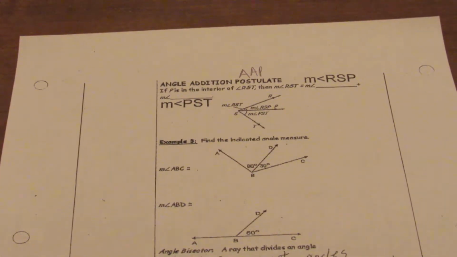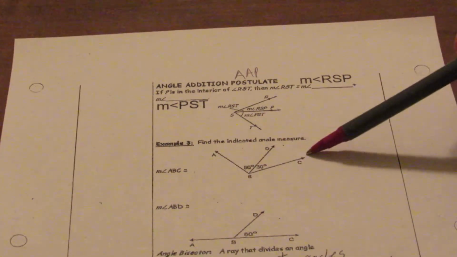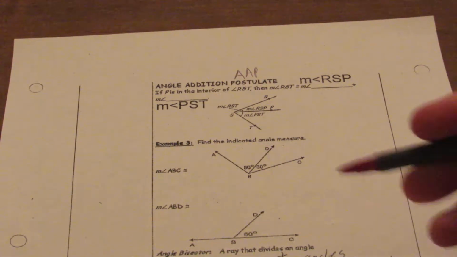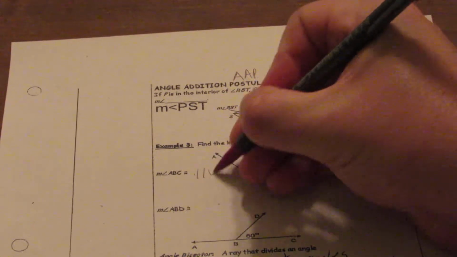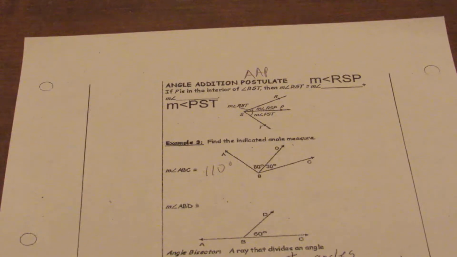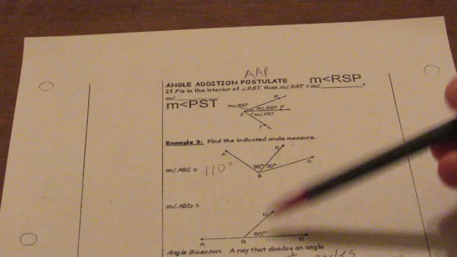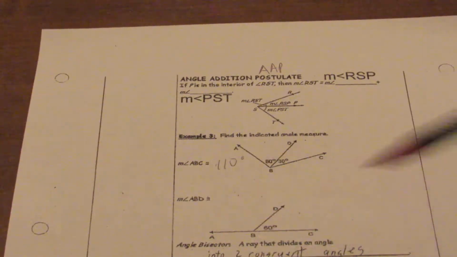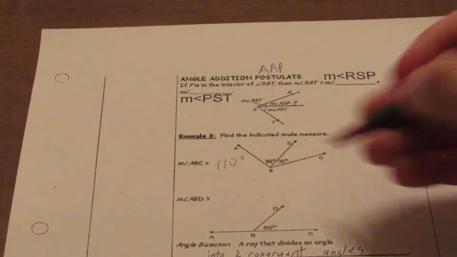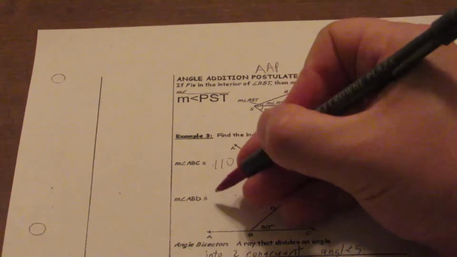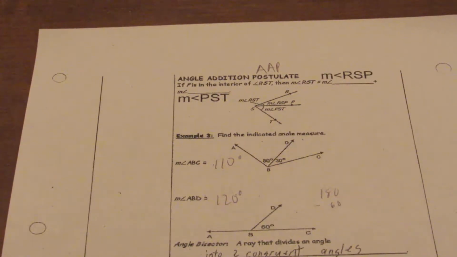Example 3. Find the indicated angle measure. So ABC, they give us 80 and 30. So when I add that, I'm going to get 110 degrees. Angle ABD. Now, here I'm not adding. They give me 60. I'm looking for this part here. Remember, ABC is 180. So what I'm doing here is 180 minus 60. So that gets me that ABD is 120 degrees.